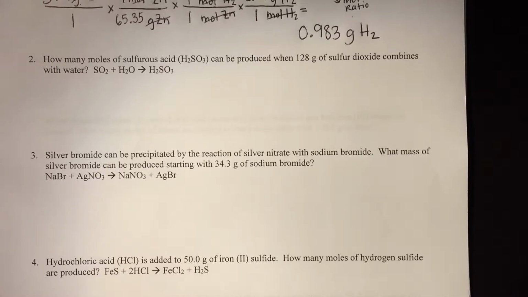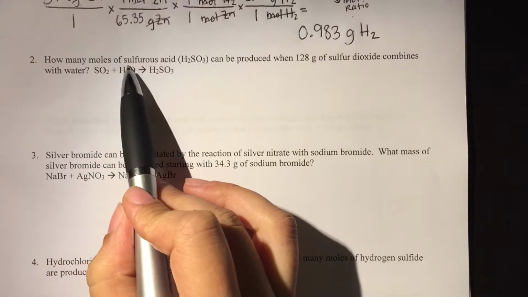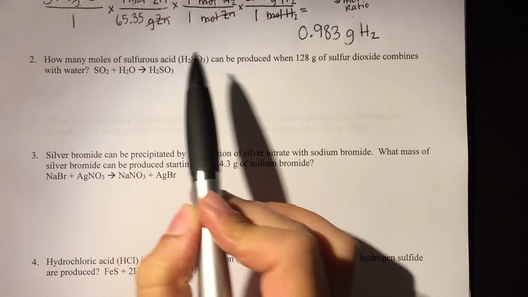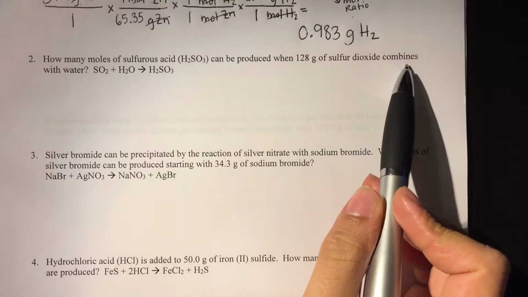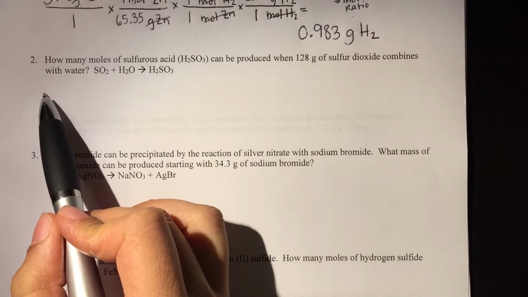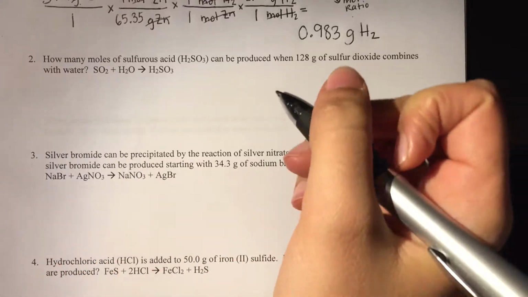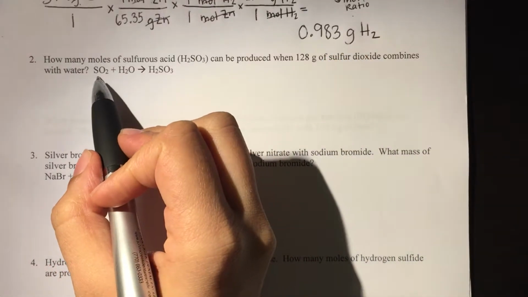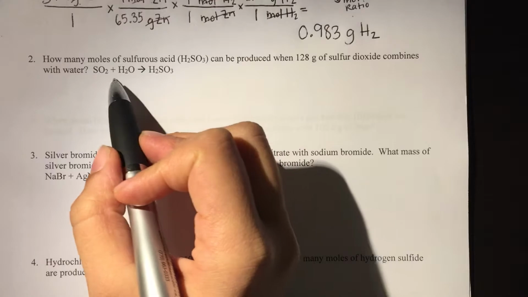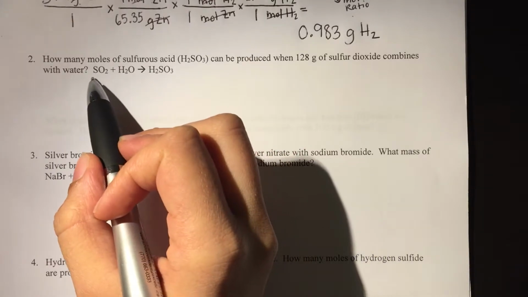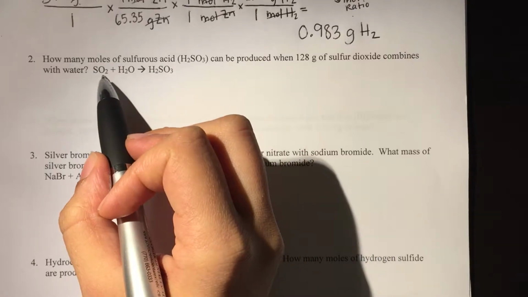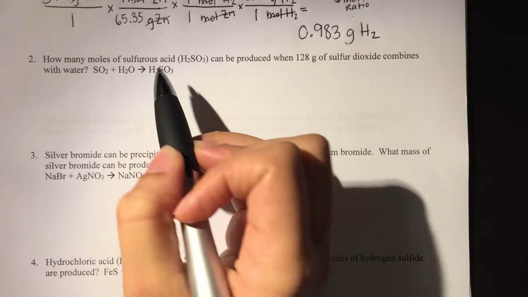Let's look at problem number 2. So in problem number 2, it says, how many moles of sulfurous acid can be produced when 128 grams of sulfur dioxide combines with water? So they've once again given us an equation, and if we check, it's already been balanced for us. 2 hydrogens, 1 sulfur, 3 oxygens, and 3 oxygens.